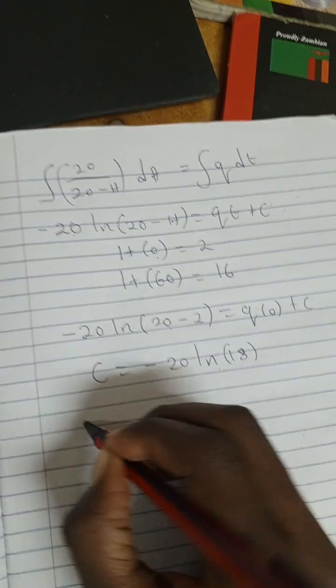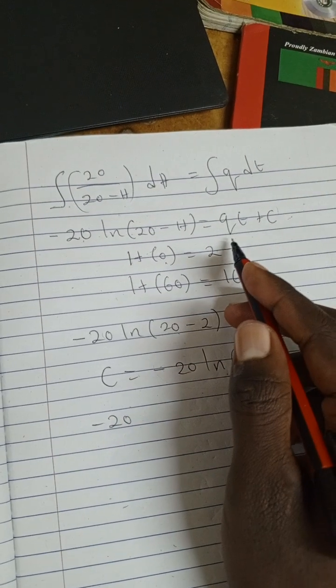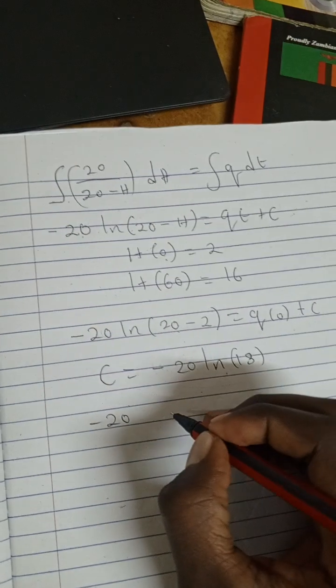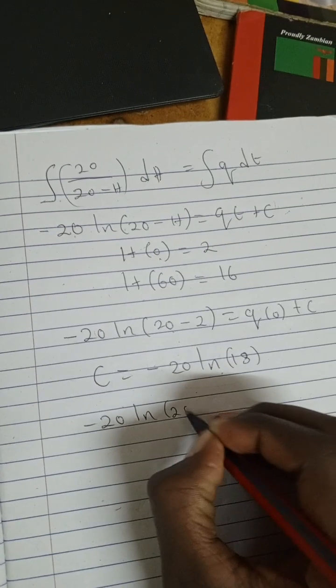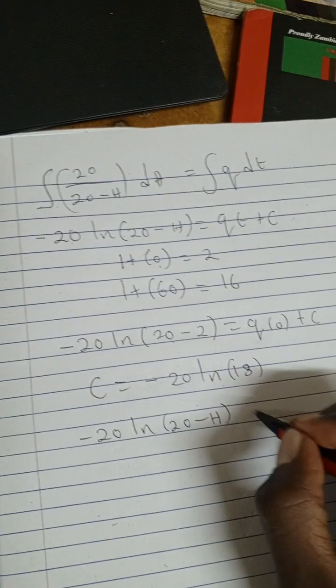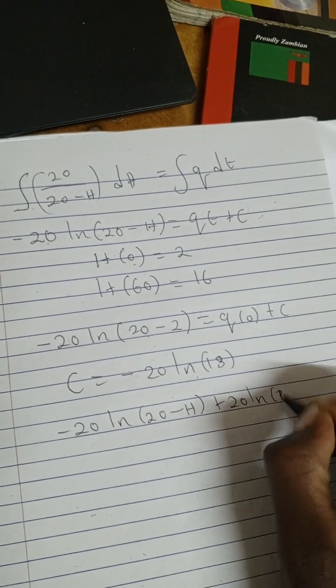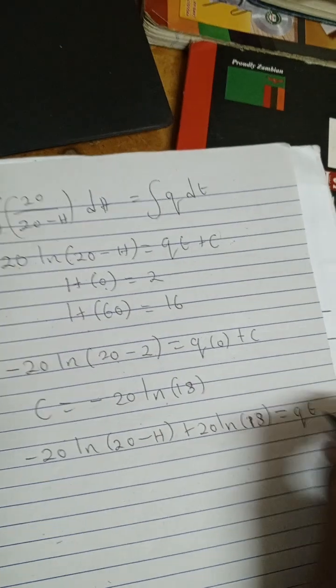So we are going to write this here and push it to the other side. So this one will be QT minus 20 ln of 18. When it goes to the other side, it's going to be positive. So negative 20 ln of 20 minus H, when you add it to both sides, it will be positive 20 natural log of 18, equal to QT.